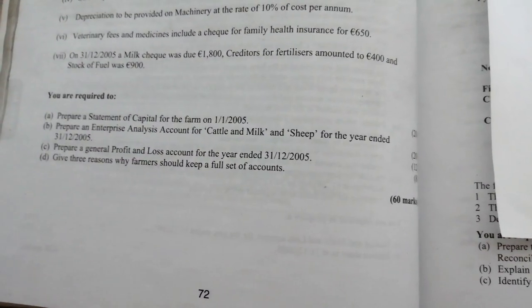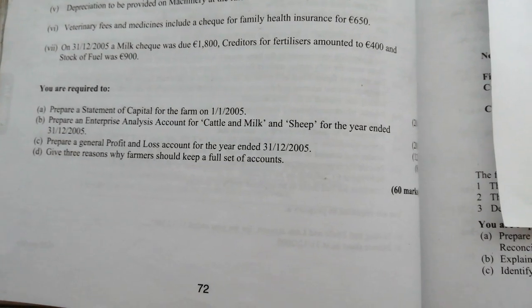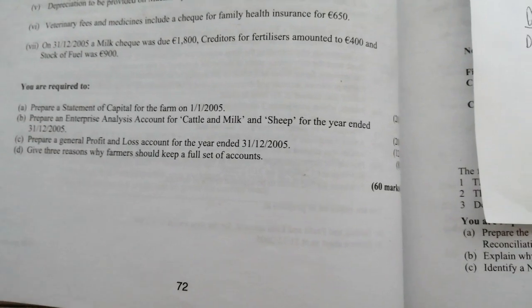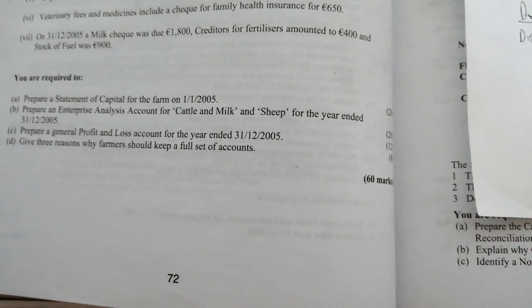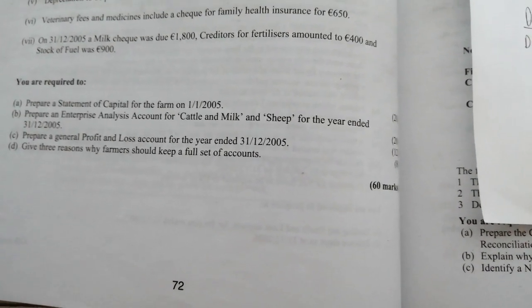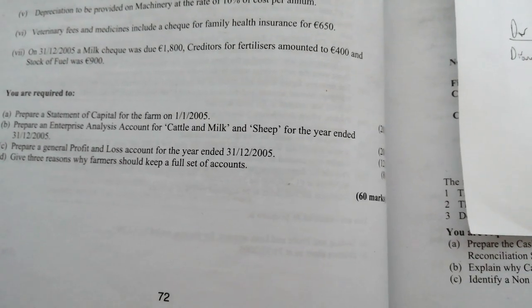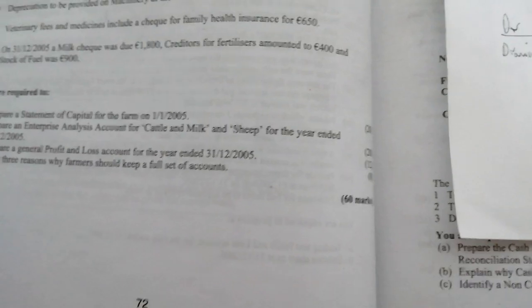This is a 2006 question, but in the 2006 question, they don't actually ask you to prepare a drawings account. I'm just going to do it to show you how you would do it. In most questions these days, they do ask you to prepare a drawings account. Not all, but most, I would say. So you'll have to do it for those questions that you've already started anyway.